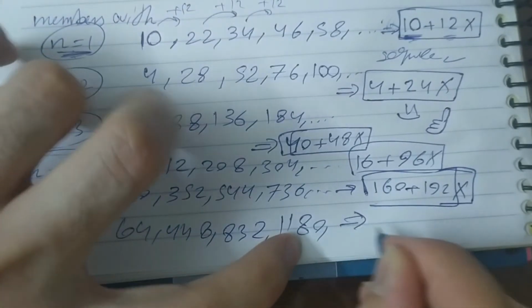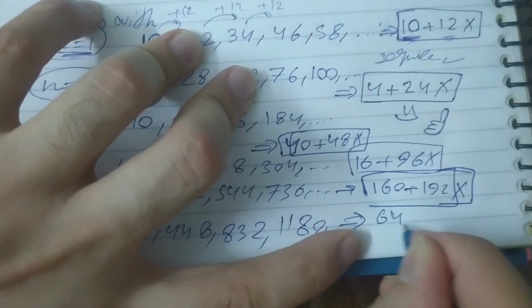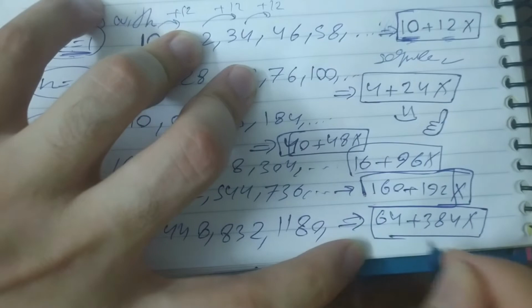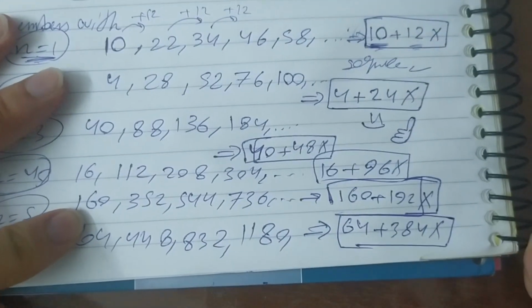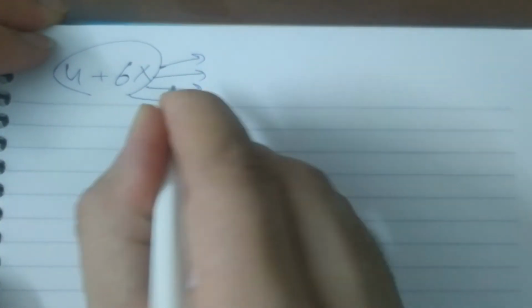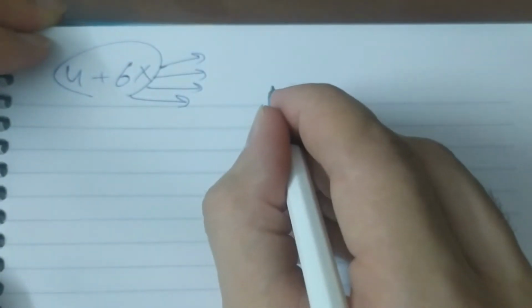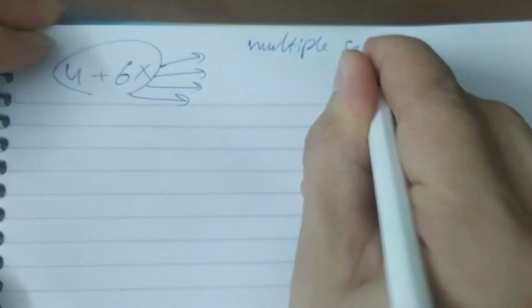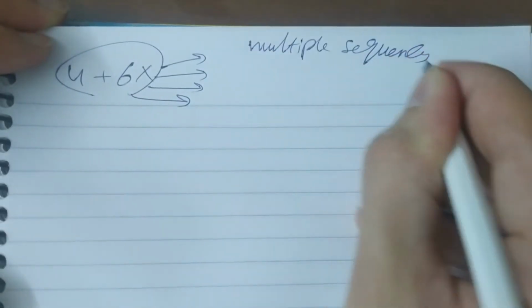Okay, why did I do this seemingly boring manual work? Because I want you to see this by yourself. We have split 4 plus 6x, a sequence that has a start of 4 and a step of 6, into infinite sequences where each one of them has the same n.